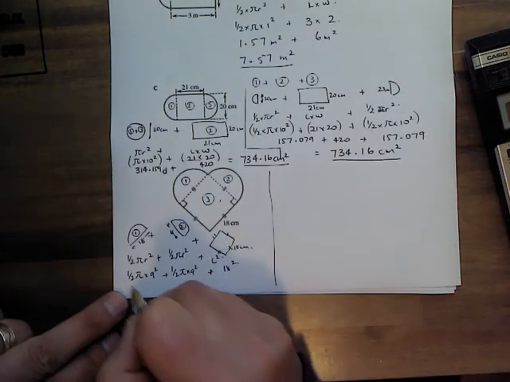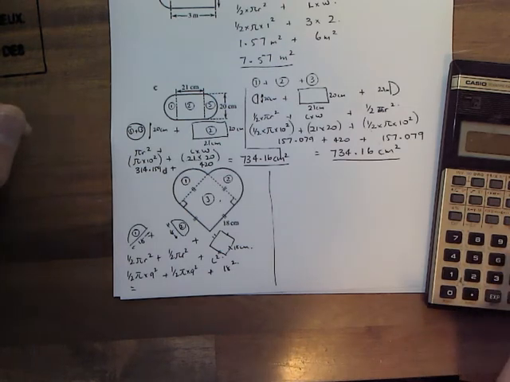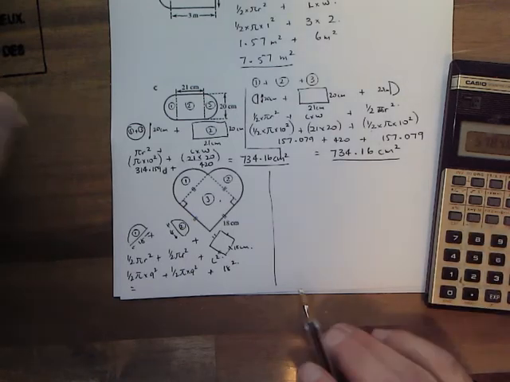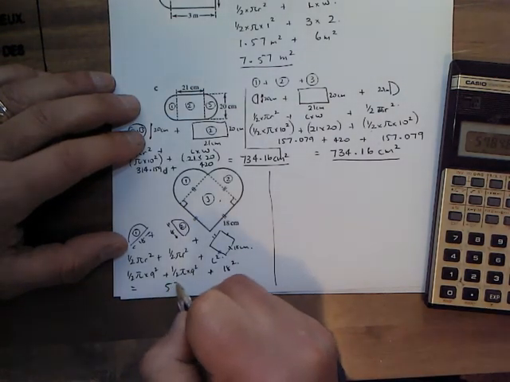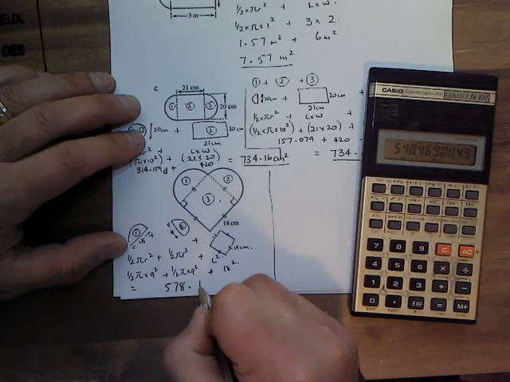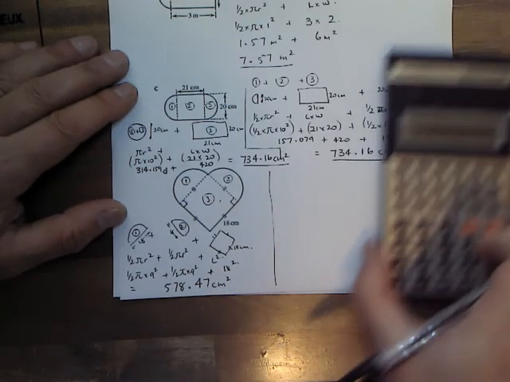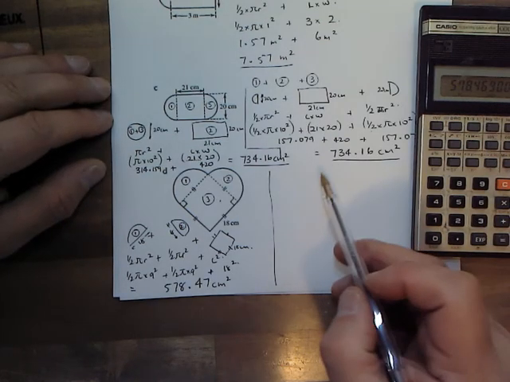If I add all that up, I will get 578, and I'm going to round that up to 47 square centimetres.